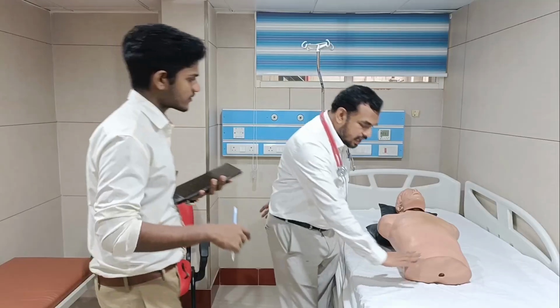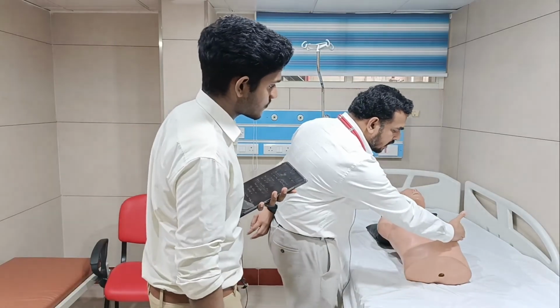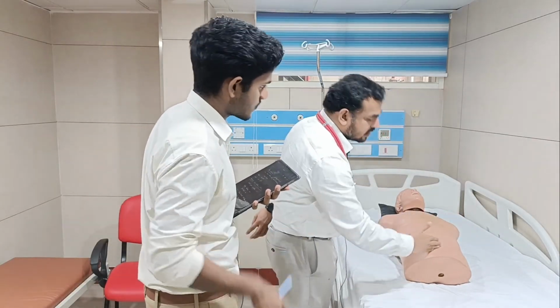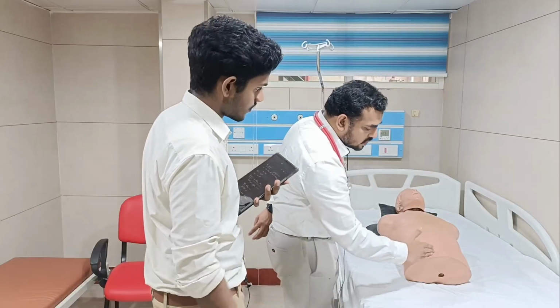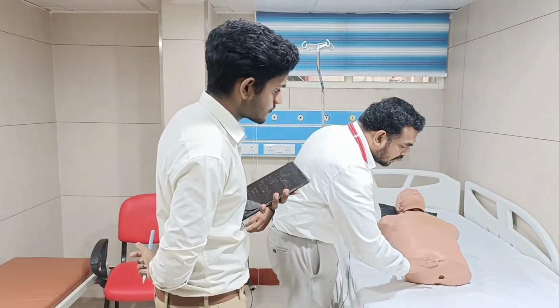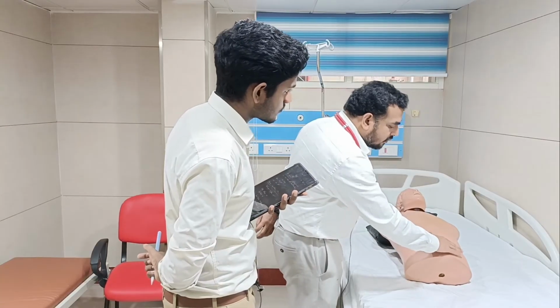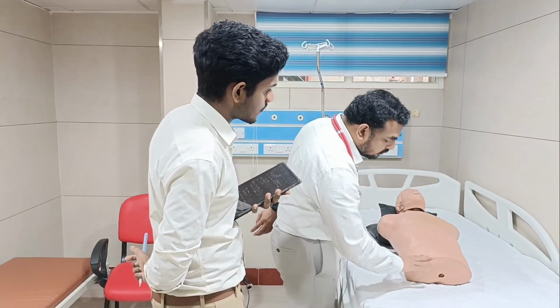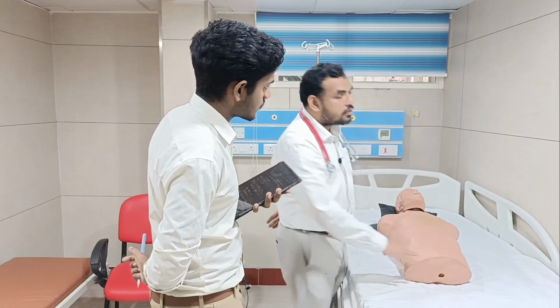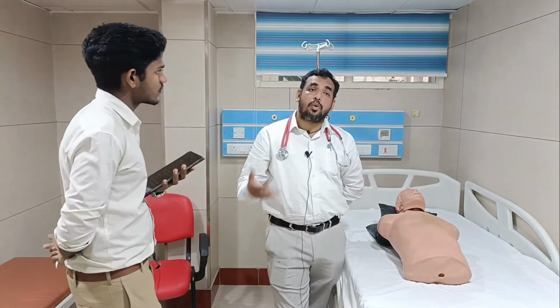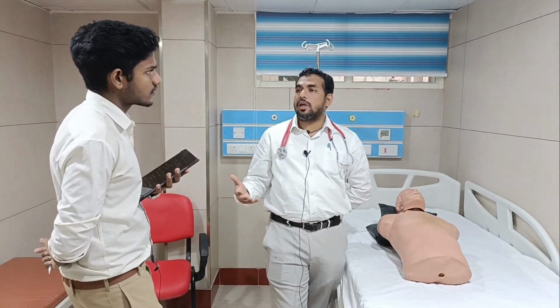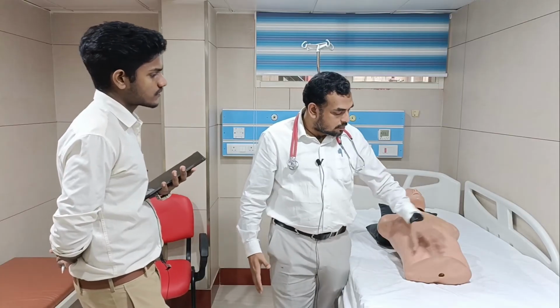Yeah, from the right iliac fossa you start, because the axis of enlargement of the spleen is towards the right iliac fossa. You start from the right iliac fossa and move up, just like you palpated for the liver, because sometimes the spleen might be so big, especially in chronic myeloid leukemia or chronic kala-azar or chronic malaria. In those situations, the spleen can be that big.